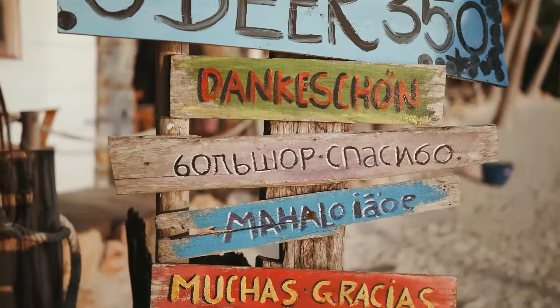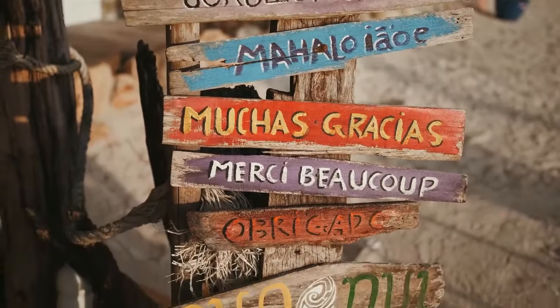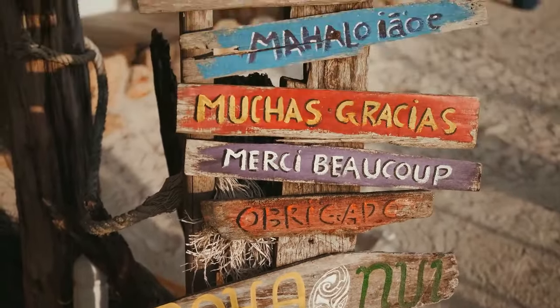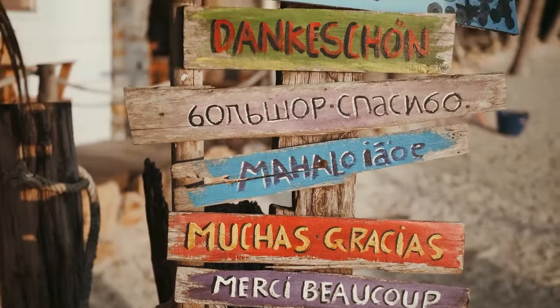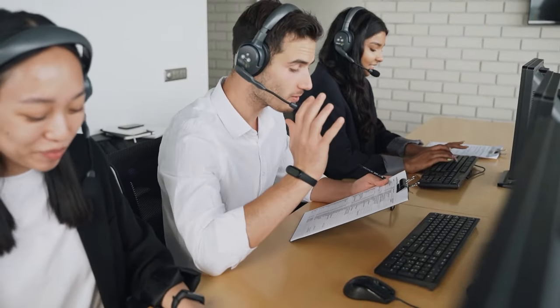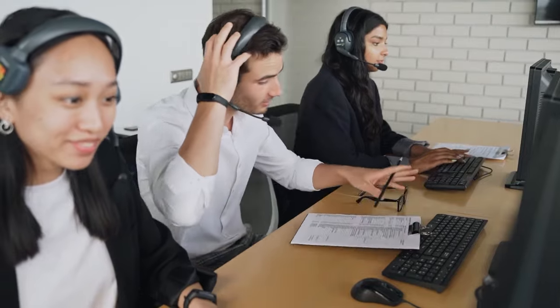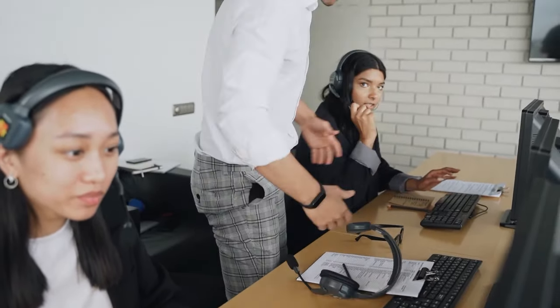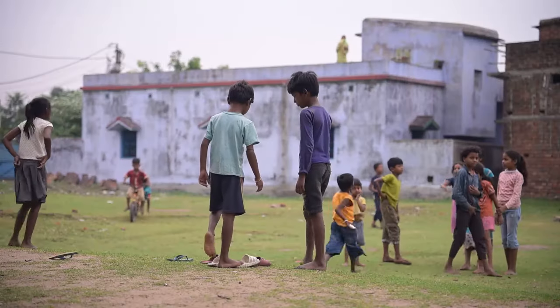So what does all of this mean for how we think about language in the modern world? First, it reminds us that multilingualism is not rare or exceptional. It is widespread, complex, and deeply human. Most people in the world speak more than one language, and they do so in diverse, context-sensitive ways.